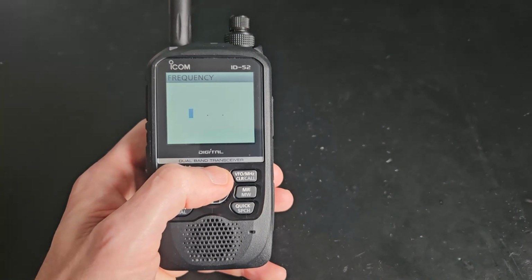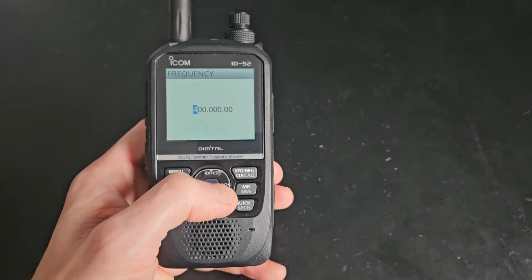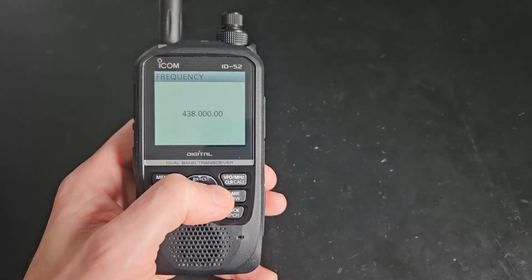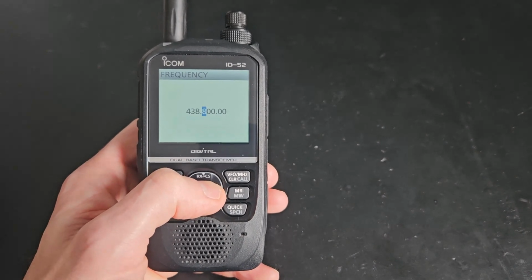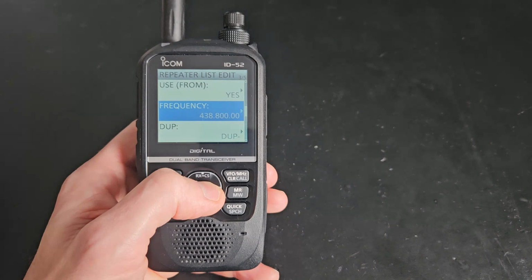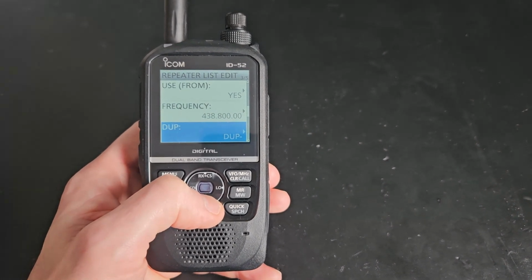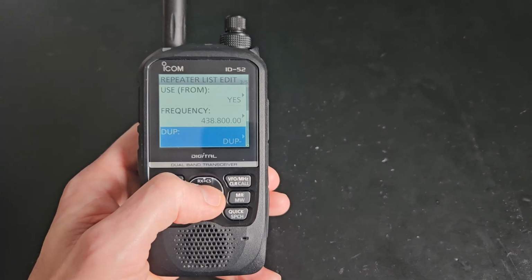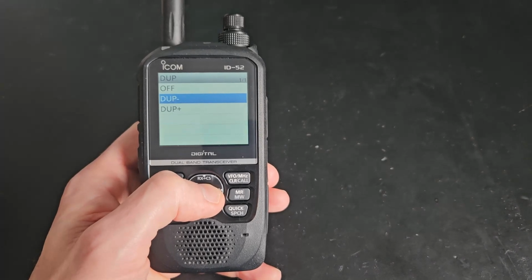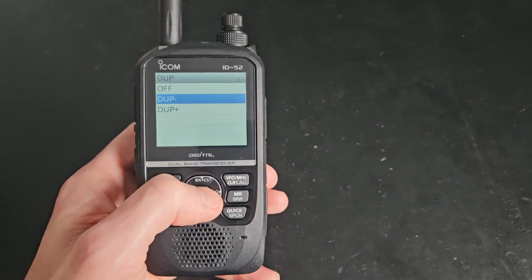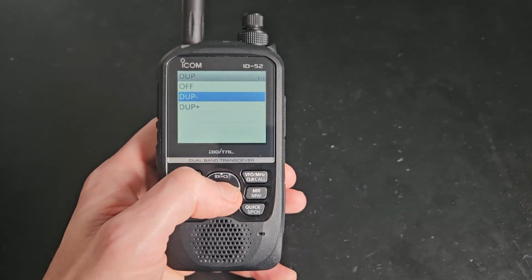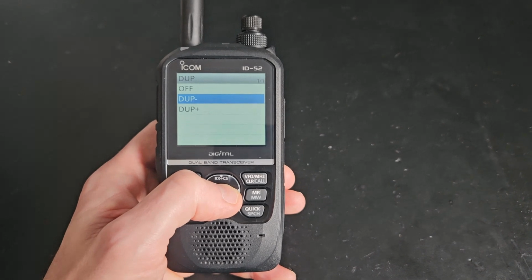Frequency, again, center button to go into that. Just step up to the frequency that it's on. Can go backwards as well. Center key to select. Now again, even if you're using a simplex hotspot, you have to have the duplex selected. So if I just go in, select that, I'll show you what your options are. Off, minus or plus shift. So it's just something you have to do, even though it's a simplex device, you need the duplex offset on. It's a common mistake.